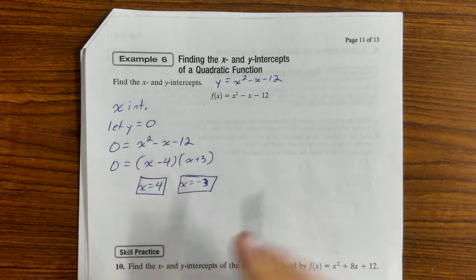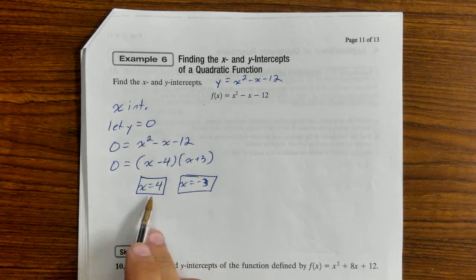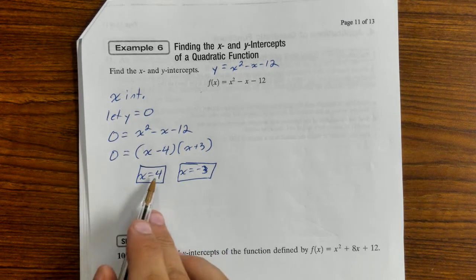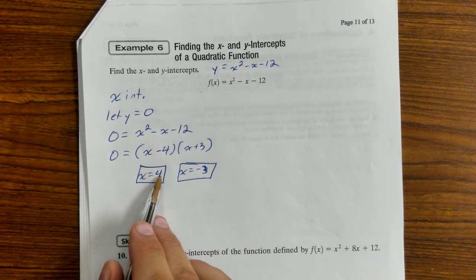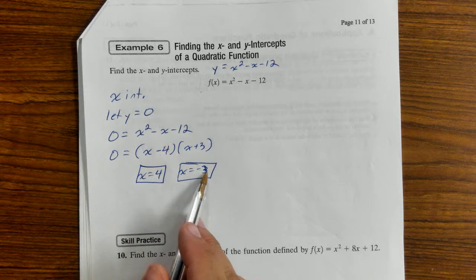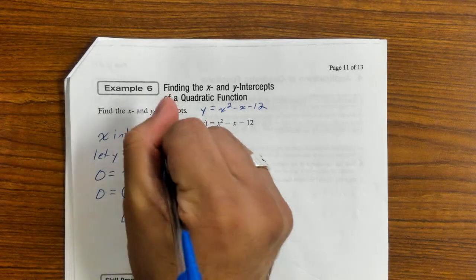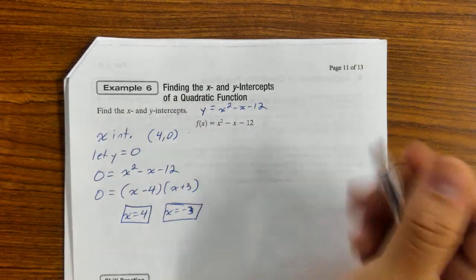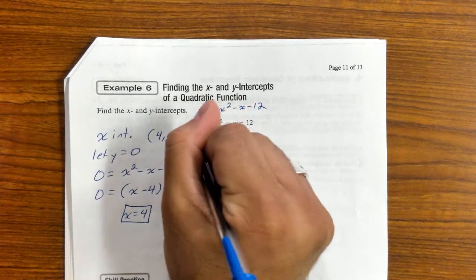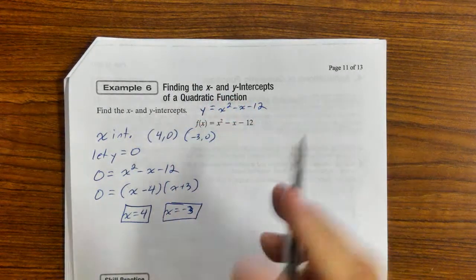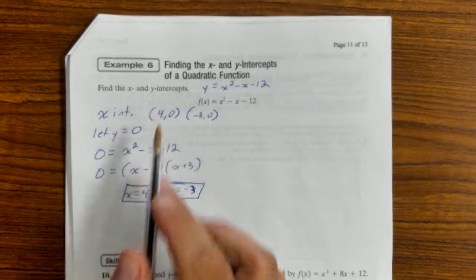That is the other solution, which means my x-intercepts are going to be x is 4 when y is 0, and x is negative 3 when y is 0. So my x-intercepts for this problem are going to be 4, 0, and negative 3, 0. So that's how we find the x-intercepts.